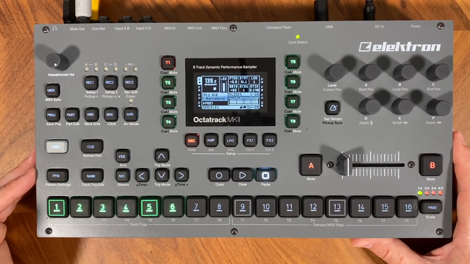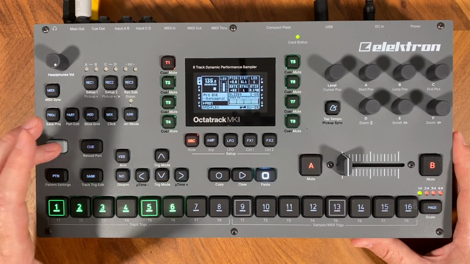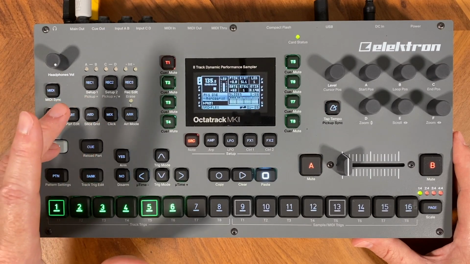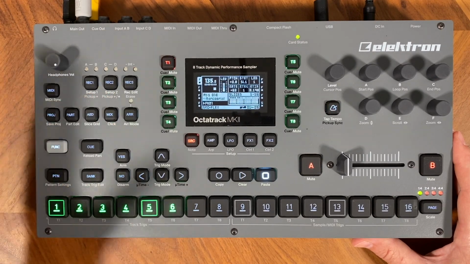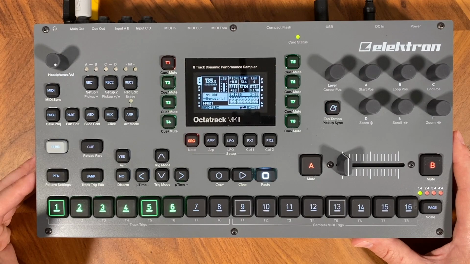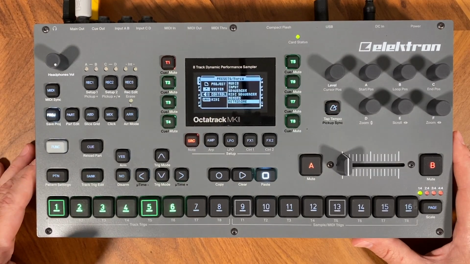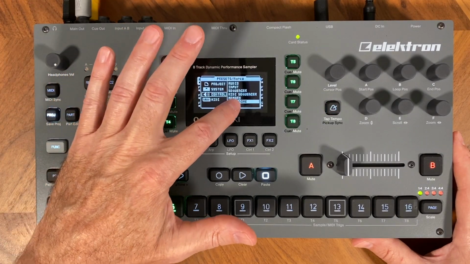And you might want a metronome. Now you can quickly get the metronome by hitting function mix, and it turns metronome on, function mix, metronome off. But you might want more settings of the metronome, and for that you hit project and go down to control and then metronome.